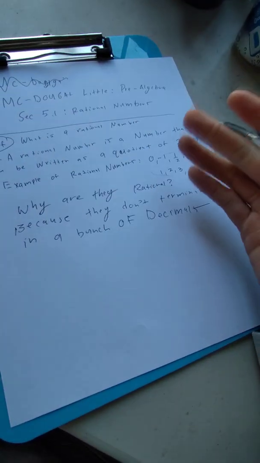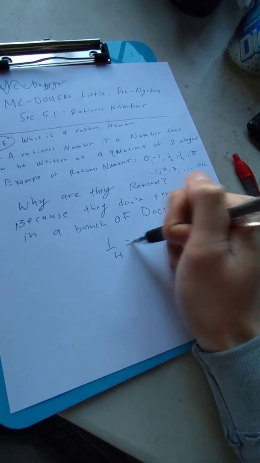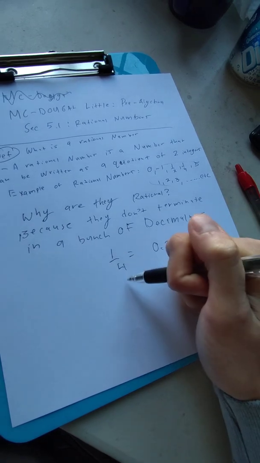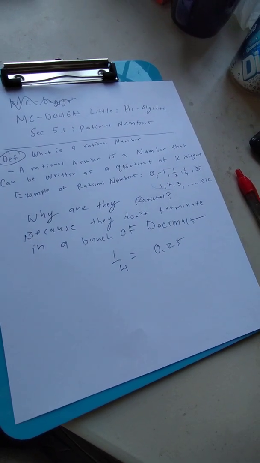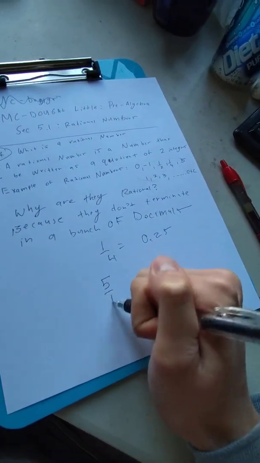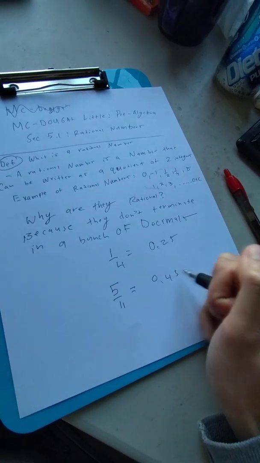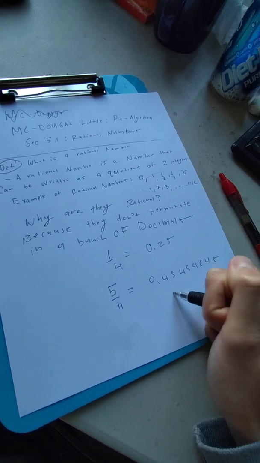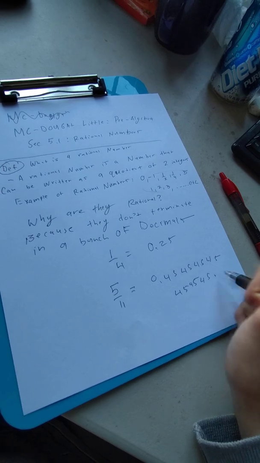For instance, 1/4 is just going to equal 0.25, whereas something like 5/11 is basically going to give you 0.45454545, which goes on forever and ever.